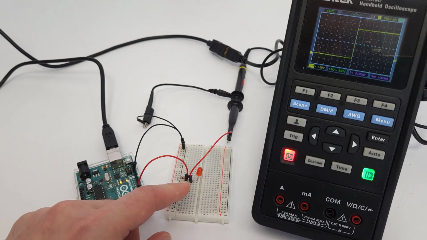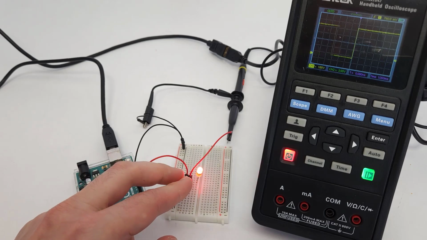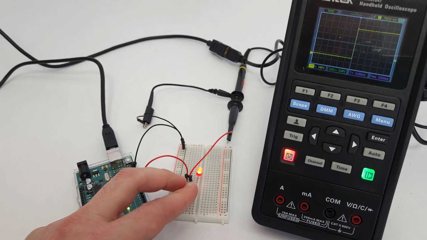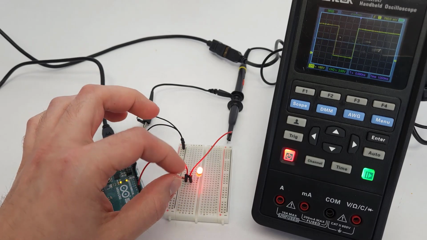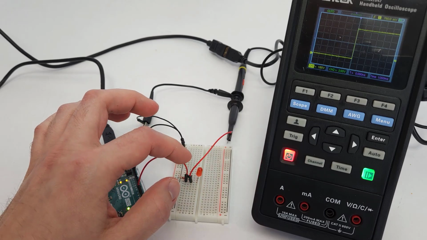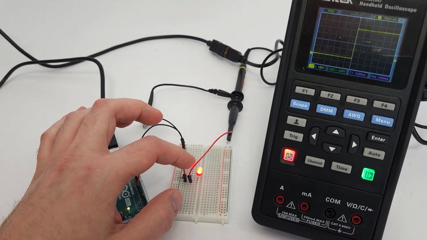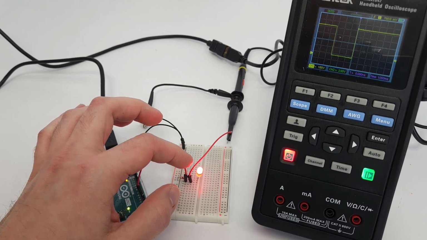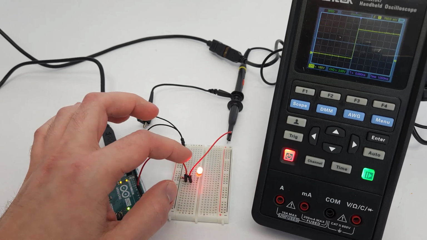Now, I don't know how well the camera is going to pick this up. We might get some weird artifacts based on the frame rate, but I've tried to increase the speed a little bit or decrease the exposure to get less blurring, and hopefully this is visible. The LED is still fading on and off, but I am now getting visible flicker on the LED.